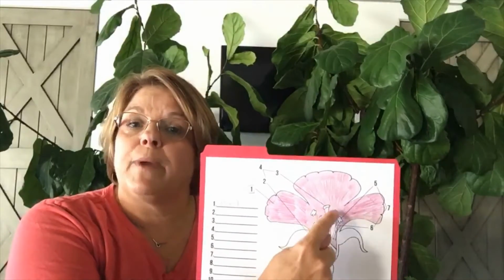The petals have a couple of very important jobs. One, they surround and protect the reproductive parts of the flower, and two, they look and they smell great. Did you know that big petals attract birds? White petals attract bats, but all petals attract insects. And did you know that the scent of a flower is what attracts bees the most?